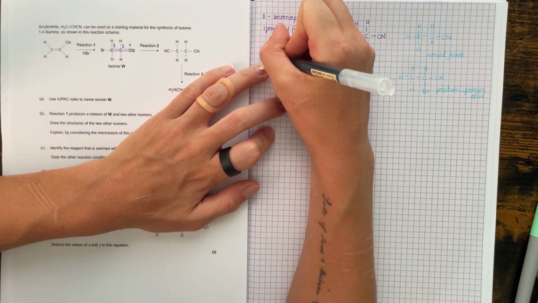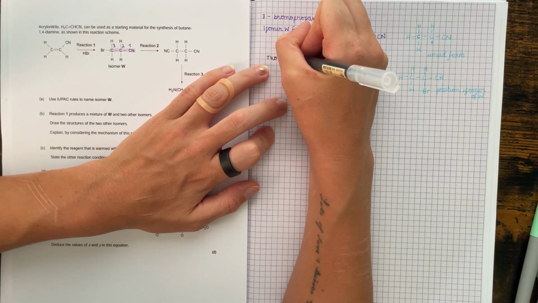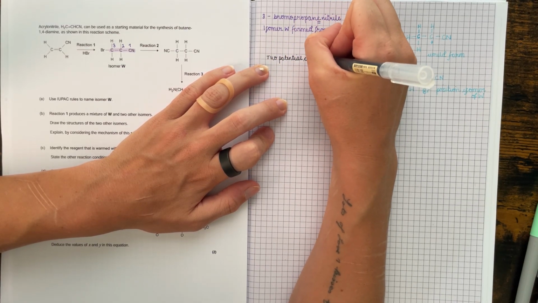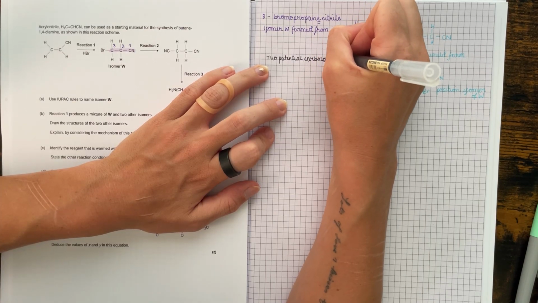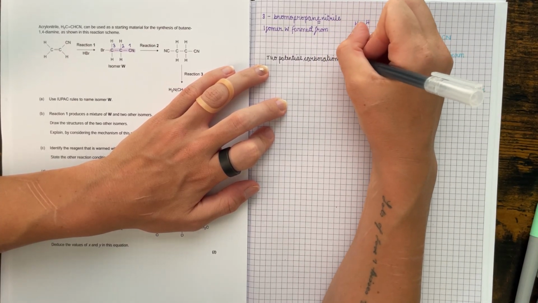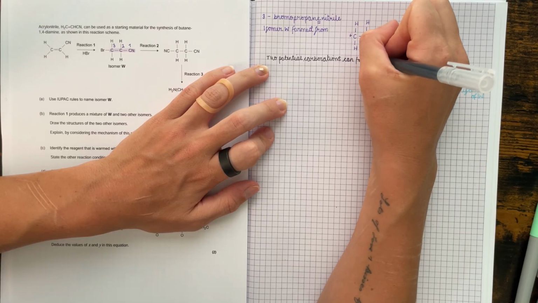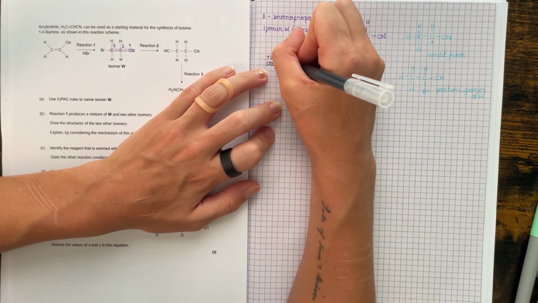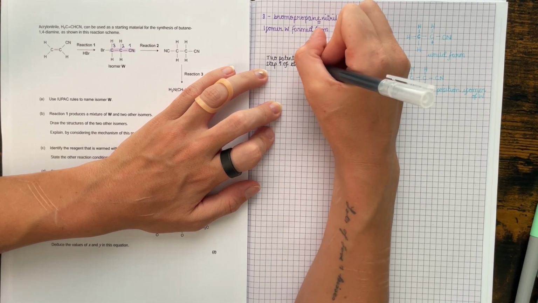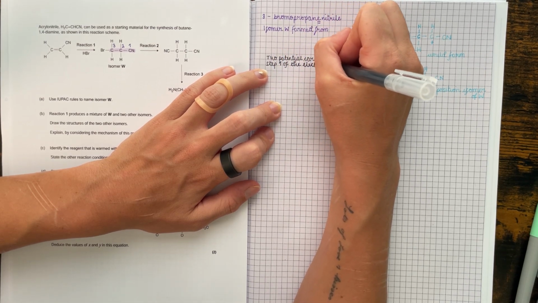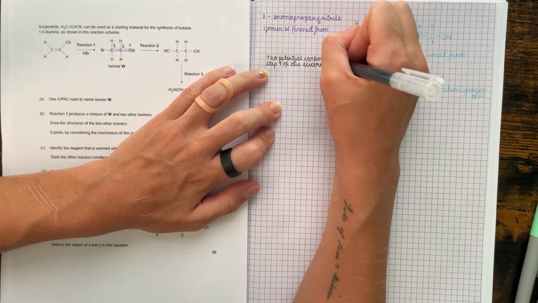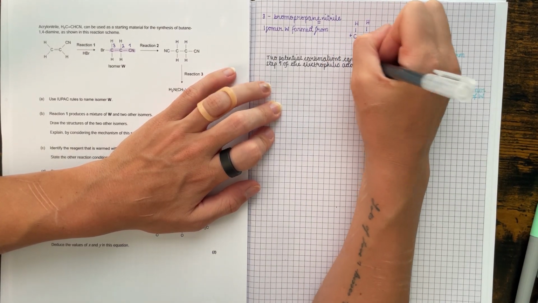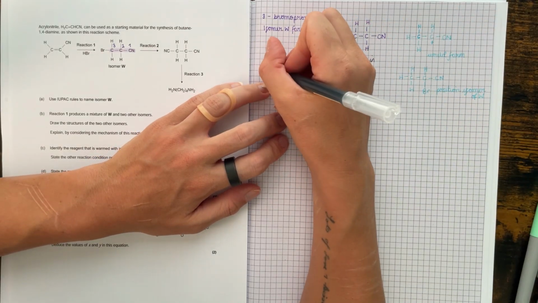So 2 potential carbocations can form in step 1 of the electrophilic addition mechanism, or adding across the double bond. The HBr is our electrophile.